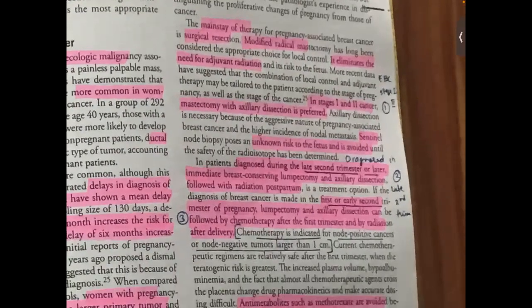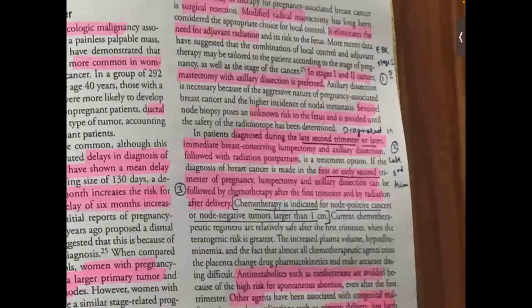Now coming to the very important topic, treatment of breast cancer in pregnancy. The mainstay is surgical resection, modified radical mastectomy, so it eliminates the need for adjuvant radiation. The first point is, they can ask us a scenario: pregnant patient, CA breast, stage 1 or stage 2 cancer, mastectomy with axillary dissection is preferred. That's all. Stage 1, stage 2, that is enough.